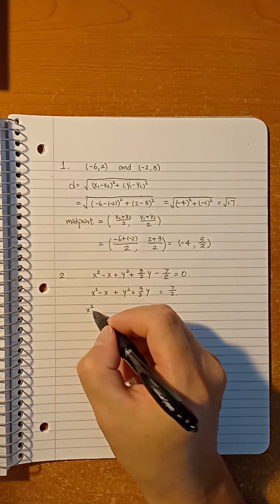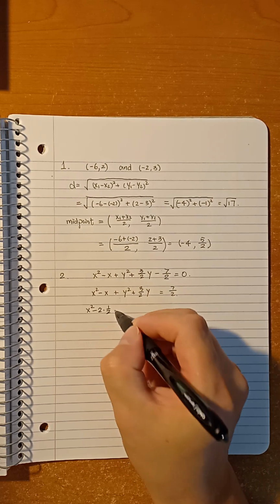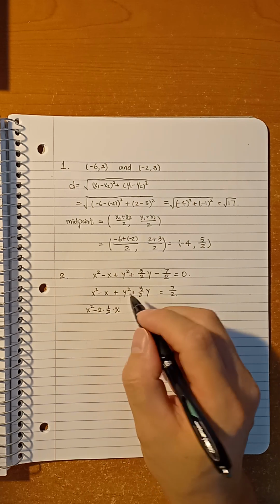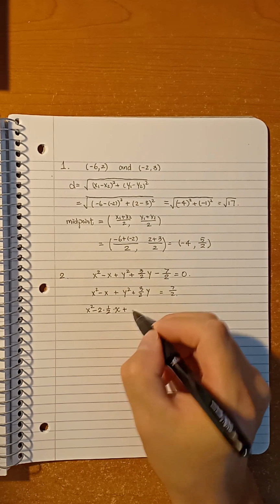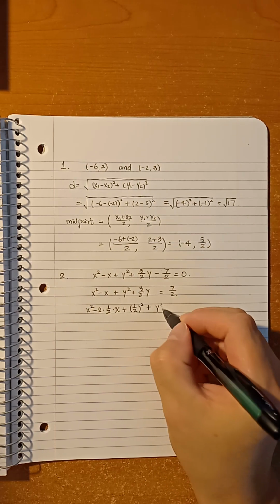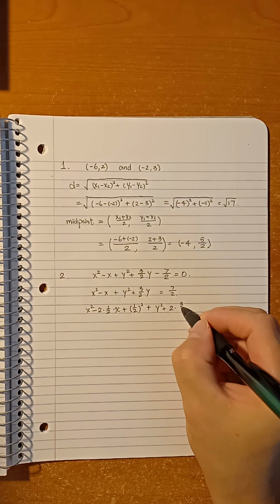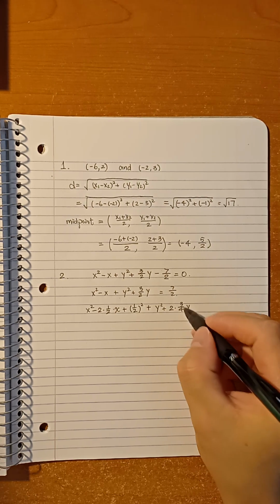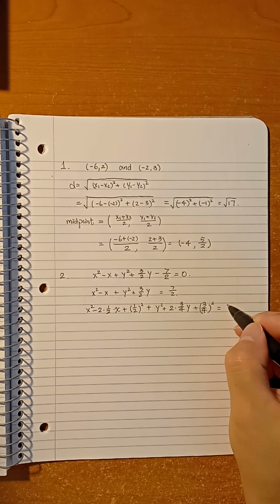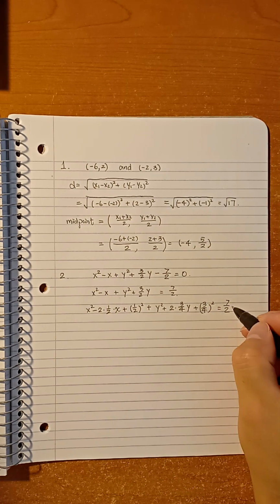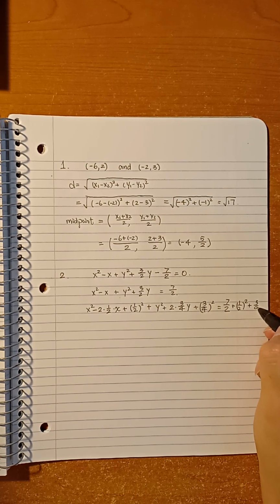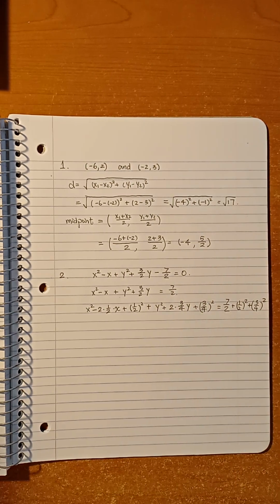So it's x squared minus 2 times 1/2 times x. Always divide the coefficient by 2 and multiply by 2. And you see here, this is 1/2, so you add 1/2 squared. Then y squared plus 2 times 3 over 4 times y, and add 3 over 4 squared. And this is equal to 7 over 2 plus 1/2 squared plus 3 over 4 squared. That's the right-hand side.